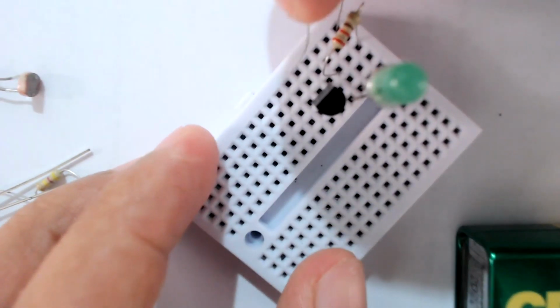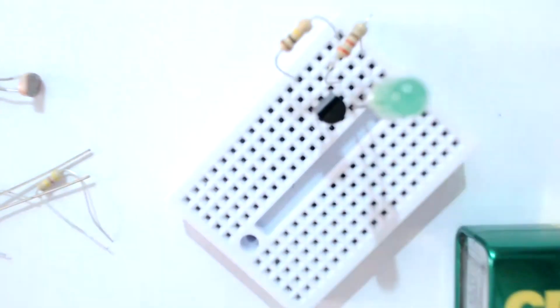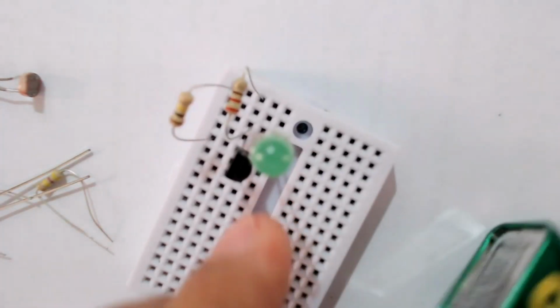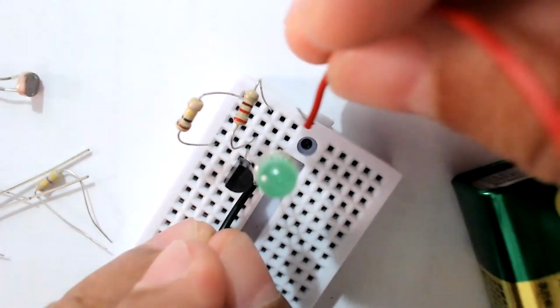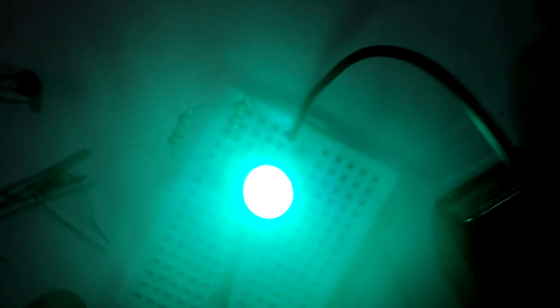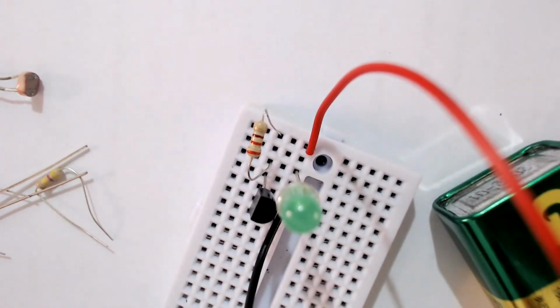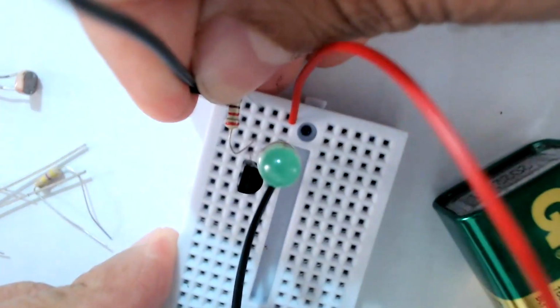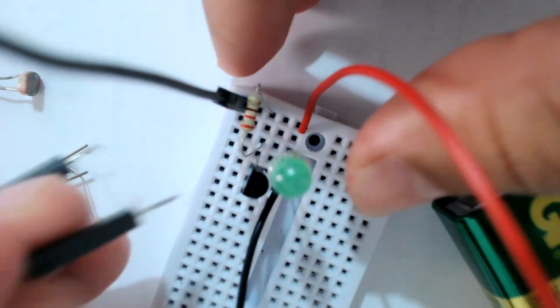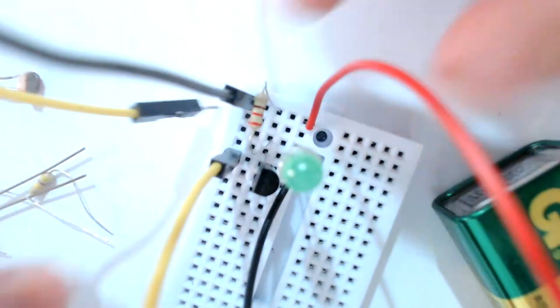Typical circuit I am going to construct. Typical transistor circuit. So remove the 100k resistor and connect two wires. One is to the 5 volt or 9 volt supply voltage, and the other is to the base terminal, right?